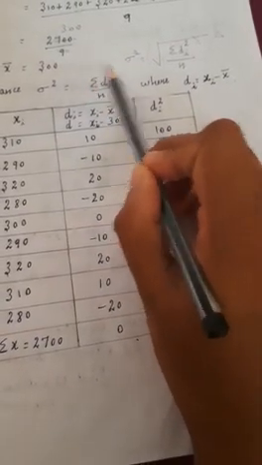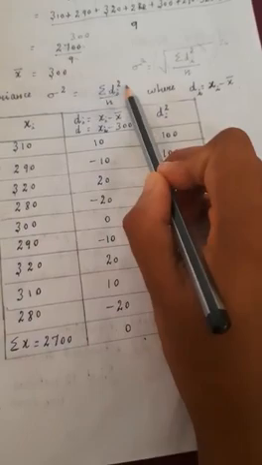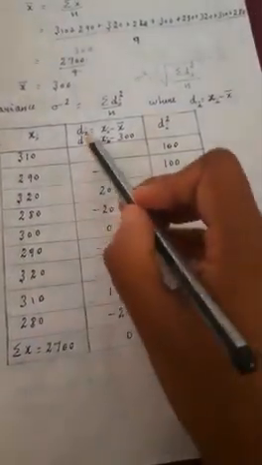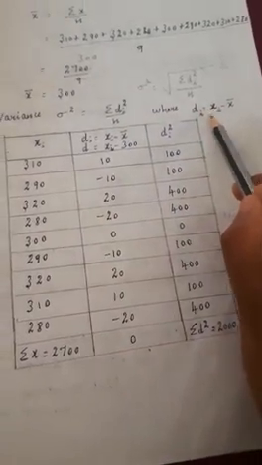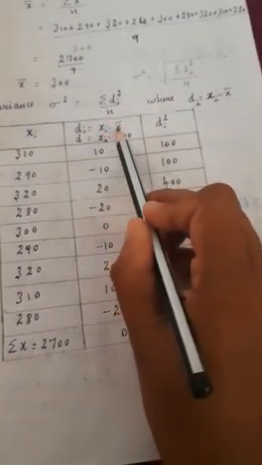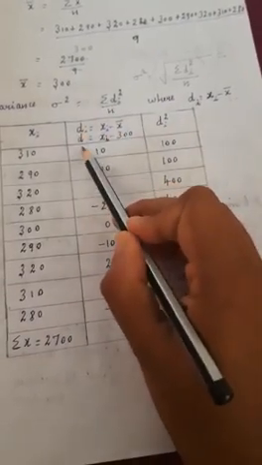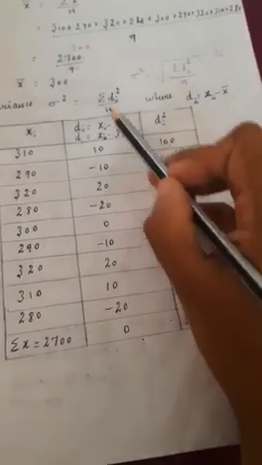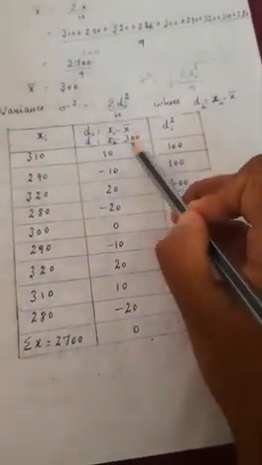Okay, so after adding all the di square values, that is the summation di square. So xi, all the observations you have to write. Then di here, what is it? By the mean method, di value is xi minus x bar. So you have to write here di is equal to xi minus x bar, where xi means all the values. Each value is subtracted from the x bar.